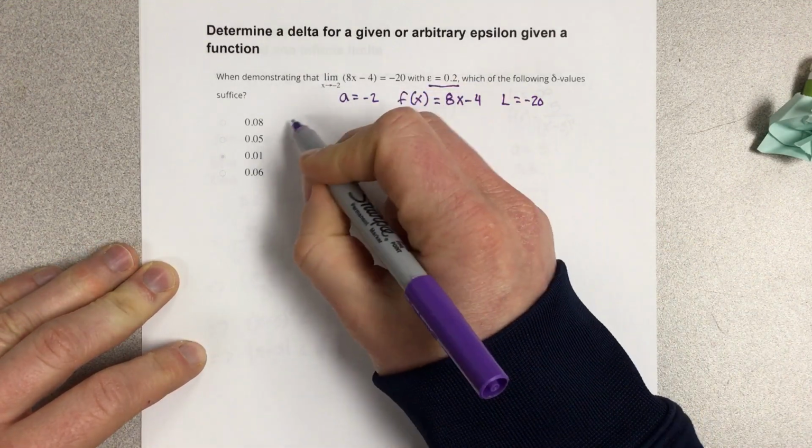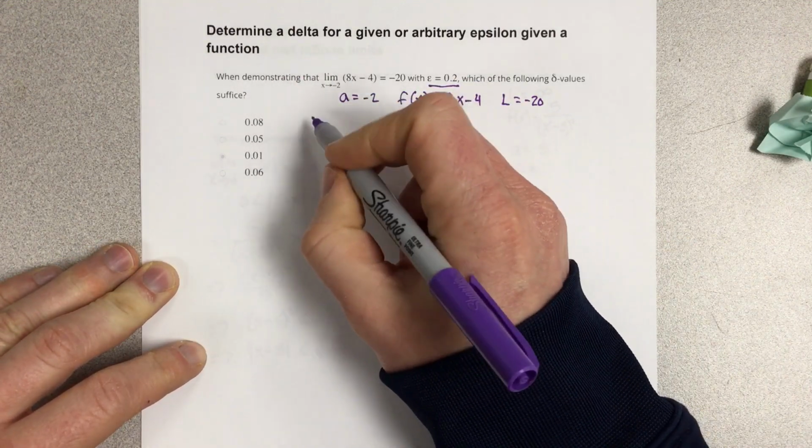I'm going to write out the delta epsilon definition here for limits.